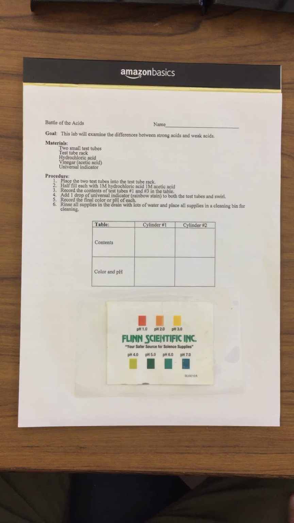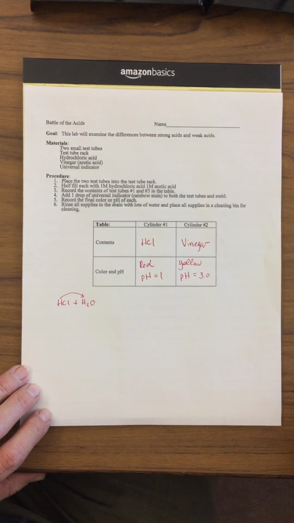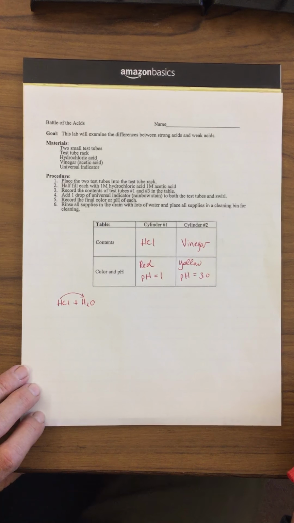Let's take a look at the chemical formulas for each of these and what happens. So here's the first contents, and it's HCl. If you have HCl in water, as we did, and we've done this in the lecture notes, the hydrogen from the HCl is going to be given to the H2O.